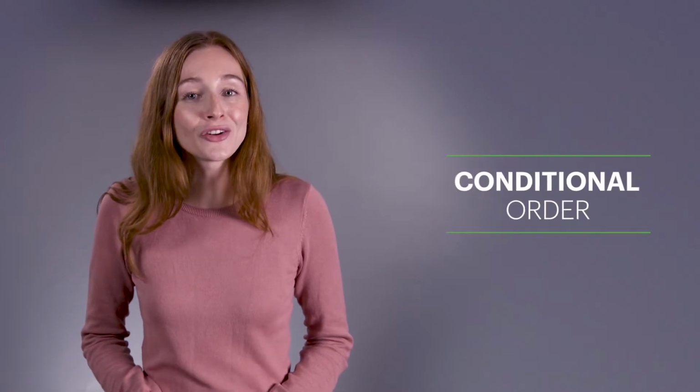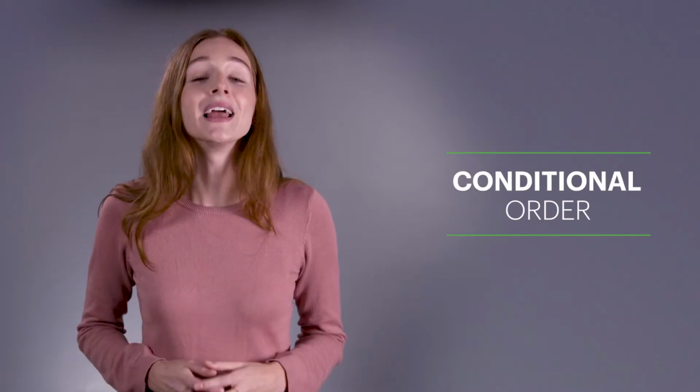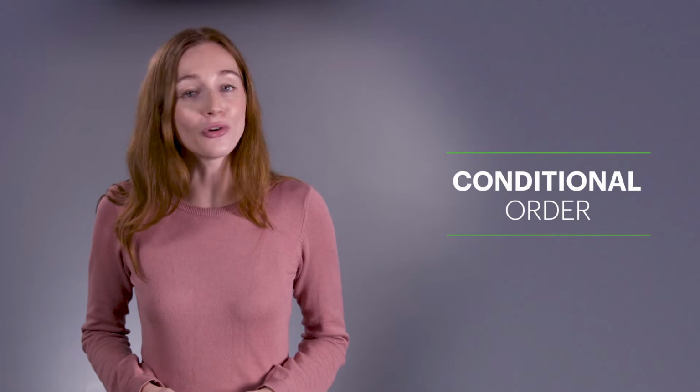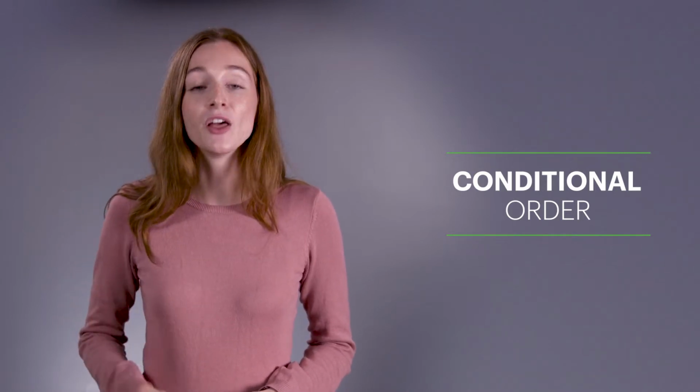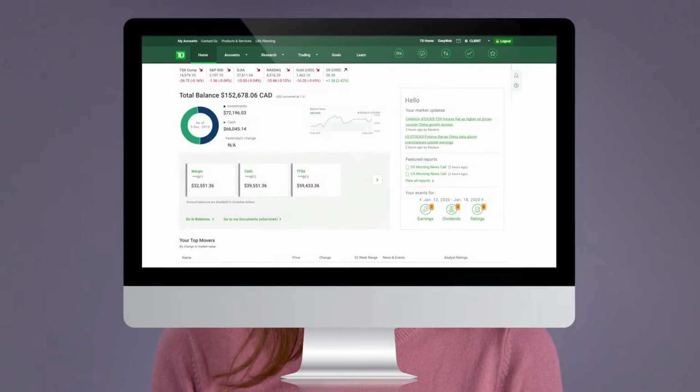You can also think of it as a domino effect. The first domino must fall before the rest can follow. A conditional order works in the same way. It's an order ticket that includes 2 or more orders, with each rolling out one after another. The first order is the first domino. It acts as a trigger for the rest.